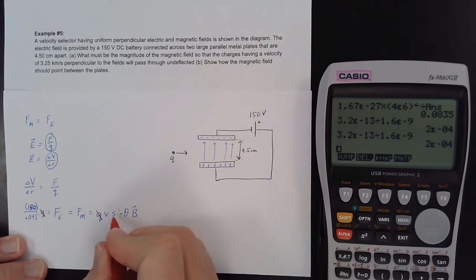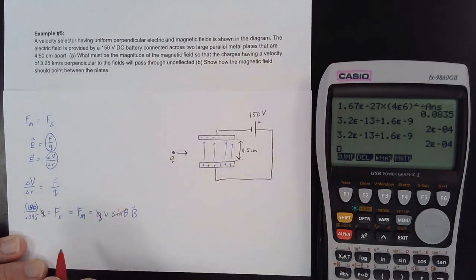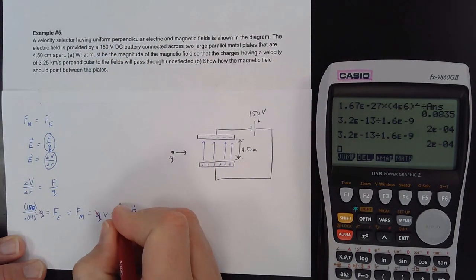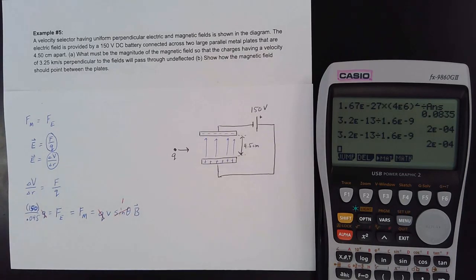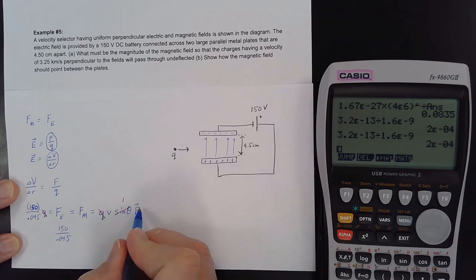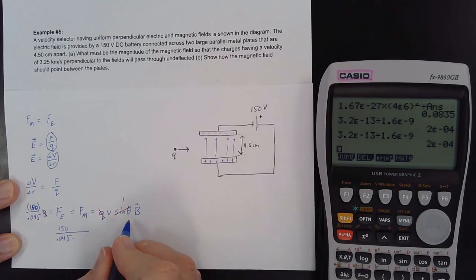Now you'll notice that the sine of theta is going to be perpendicular. It does talk about those being uniform perpendicular fields. So the sine of 90 is 1, so that's essentially going to go away. And so we're just going to be left with here our 150 volts divided by the 0.045. We're also going to take this B and divide it over, so I'm going to go ahead and just put that on the bottom of my fraction as well.